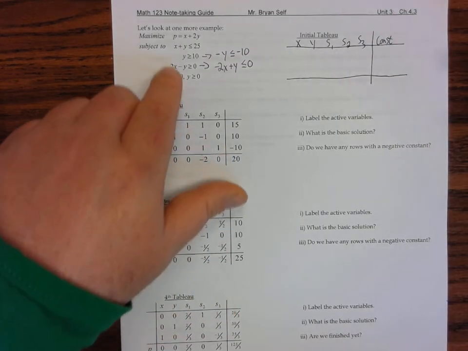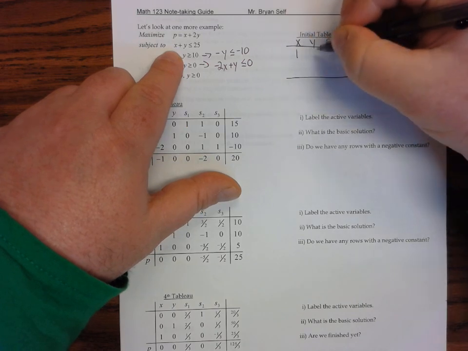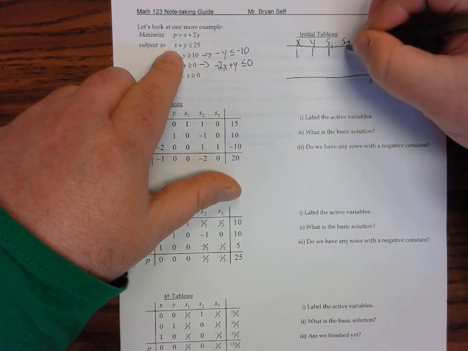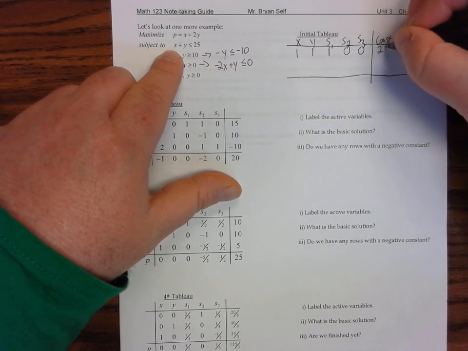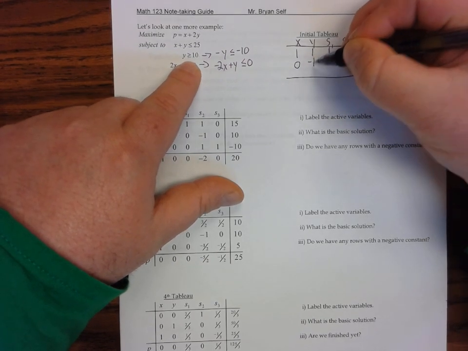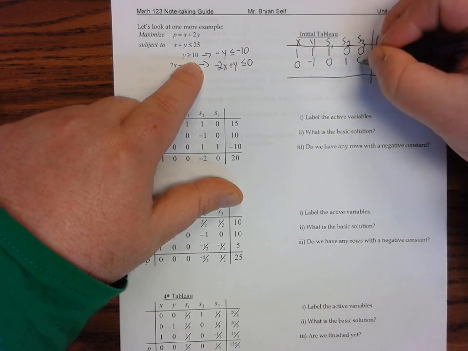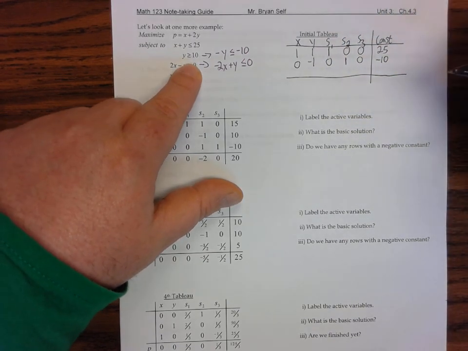Alright, filling in the initial tableau, the first constraint's already less than or equal to: 1, 1, first slack variable, 25. Second constraint, no x's, negative 1y, slack variable 2, and negative 10.